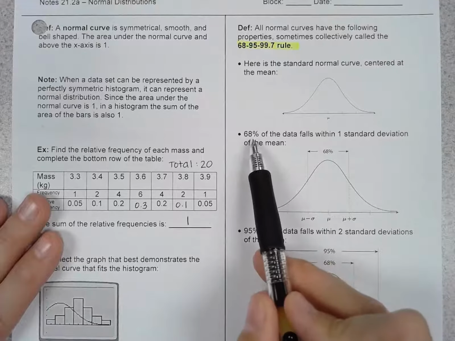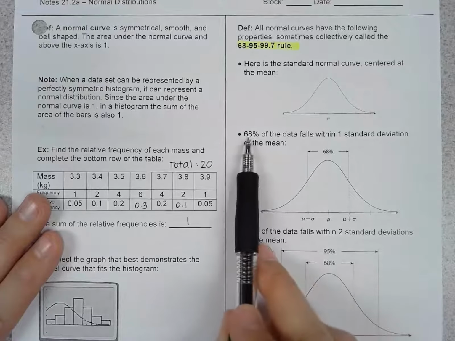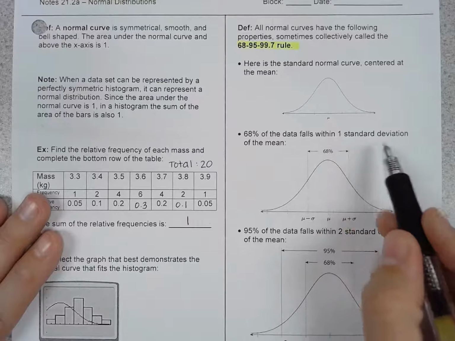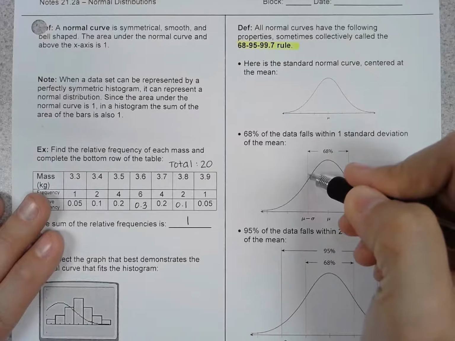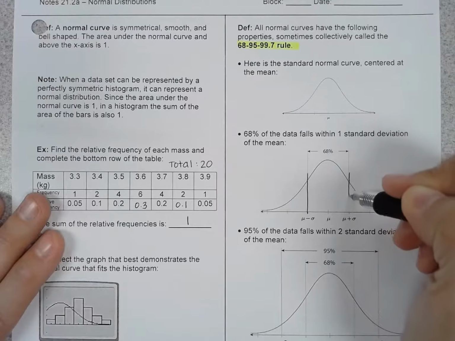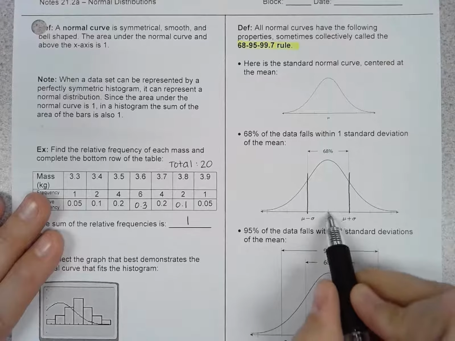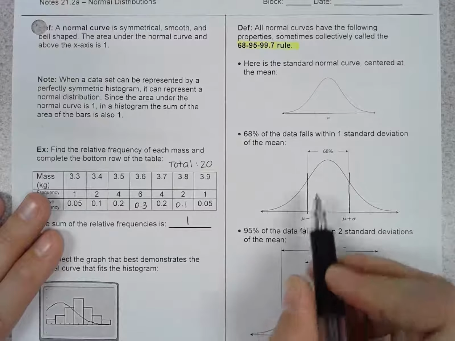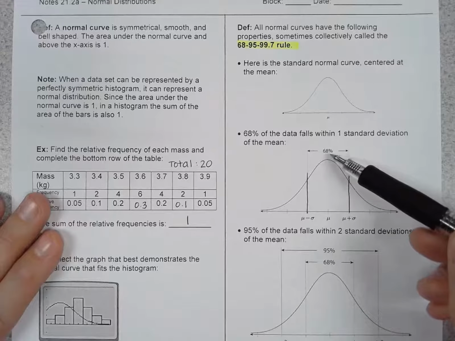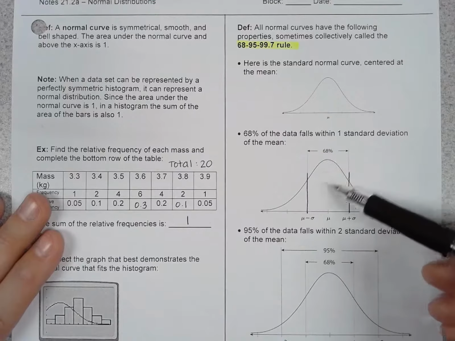The 68, 95, 99.7 rule says 68% of the data, if it's distributed normally, falls within one standard deviation from the mean. If you measure the standard deviation from your mean, add it on this side and subtract it on this side, 68% of the data would fall within this region of the graph. So more than half, but less than 3/4 of the data would be located here.